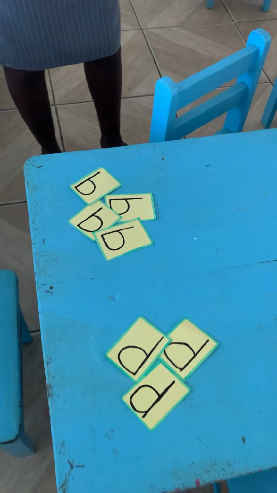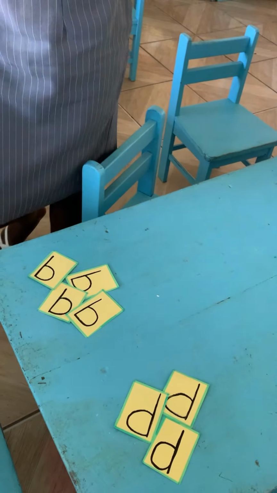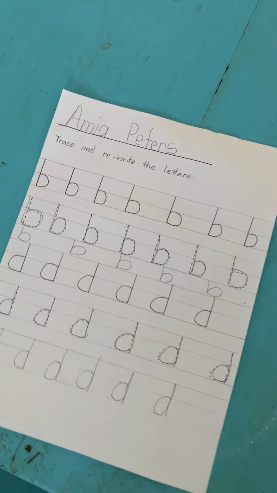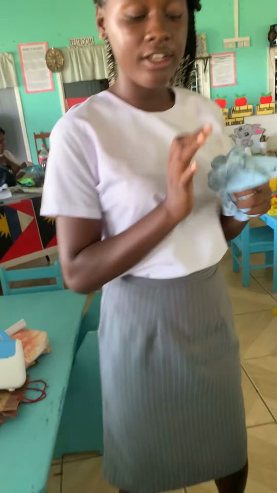Okay, very good, Blessing. I can see that Blessing has grouped and sorted these letters correctly. Very good. Give yourself a tap on the shoulder. Now, very good, Amia. I can see that you've traced these letters neatly. Very good. Give yourself a tap on the shoulder also.